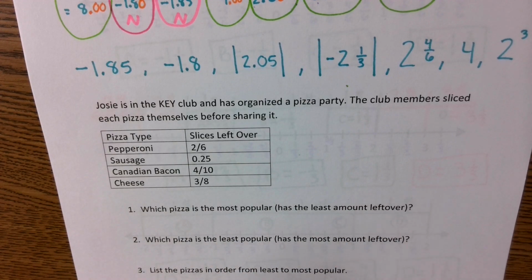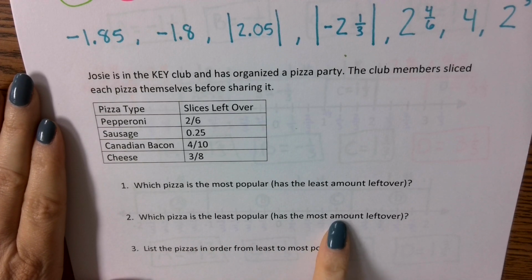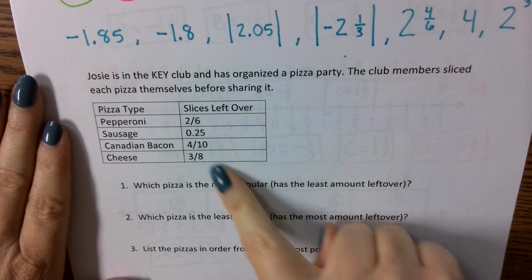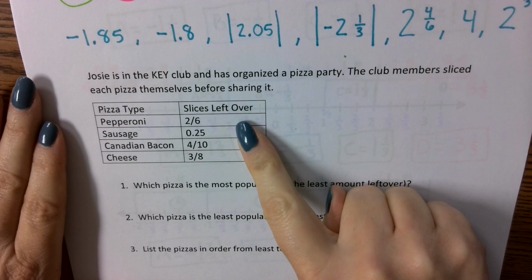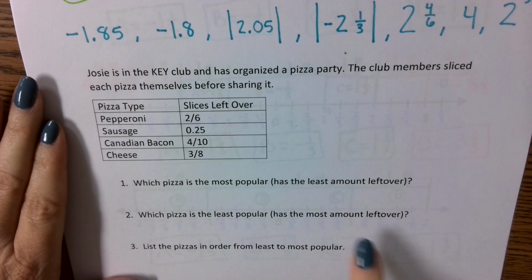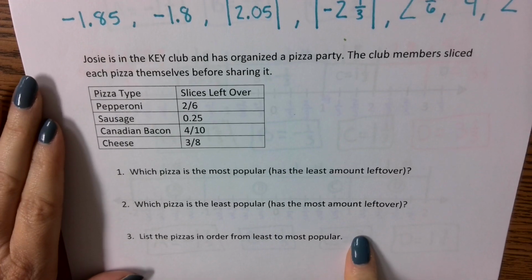It has the smallest amount left over. Which pizza is the least popular, which means it's going to have the most amount left over. So remember, this represents what's left over. If it's a good pizza, there's not going to be much left over. It's going to have a very small amount versus what's going to have a large amount. And then you're going to put the pizzas in order from least to greatest.